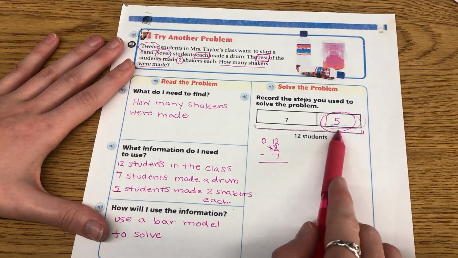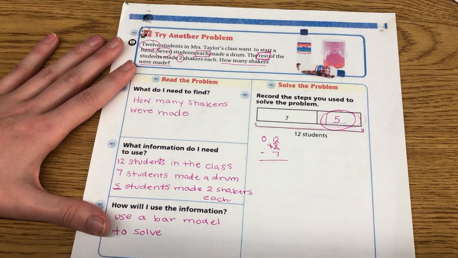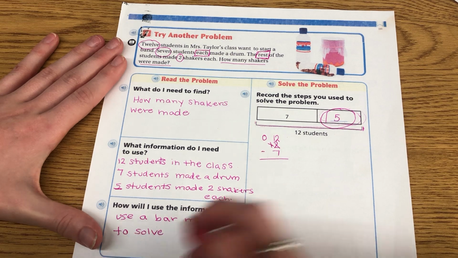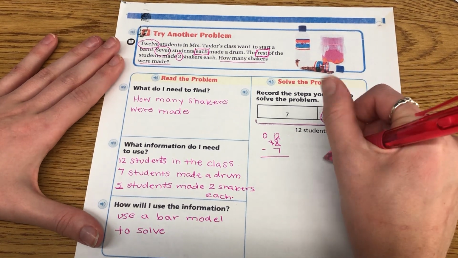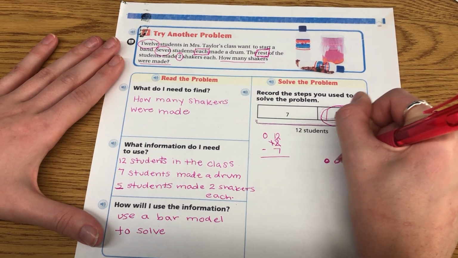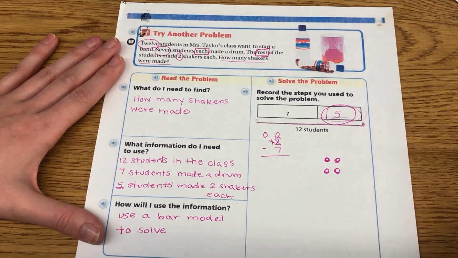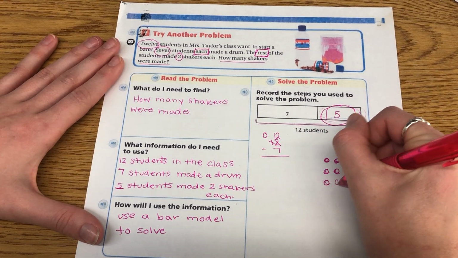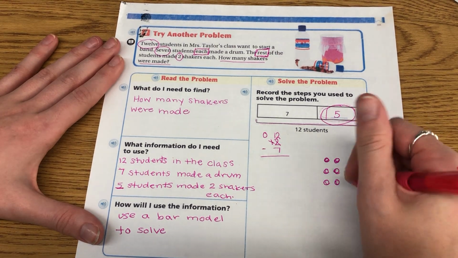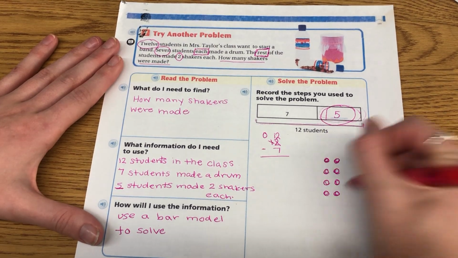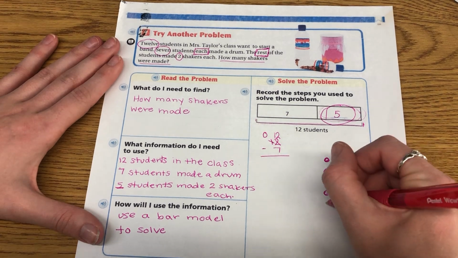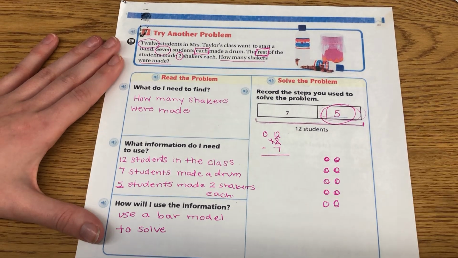So now we've got 5 students that each made 2 shakers. Let's see if we can draw a picture of that. So we've got 1 student who made 2 shakers, 2 students who made 2 shakers, 3 students who made 2 shakers, 4 students who made 2 shakers, and my 5th student that made 2 shakers.